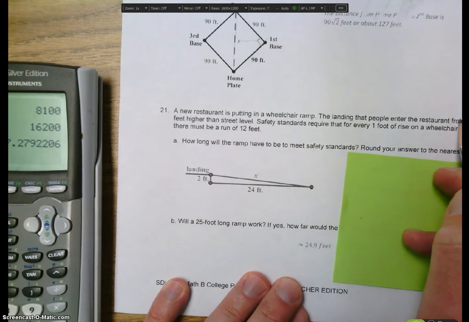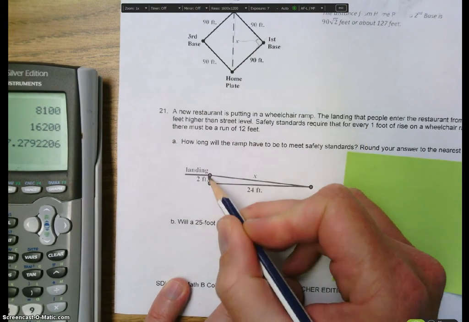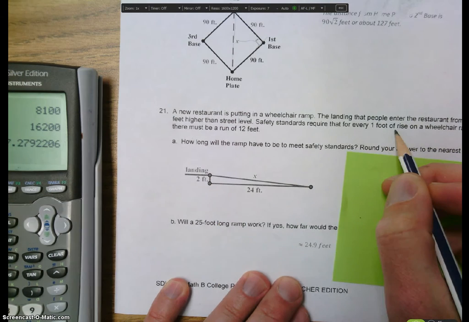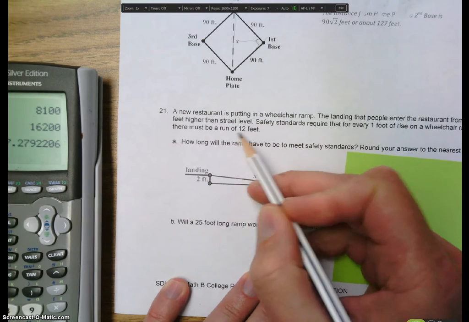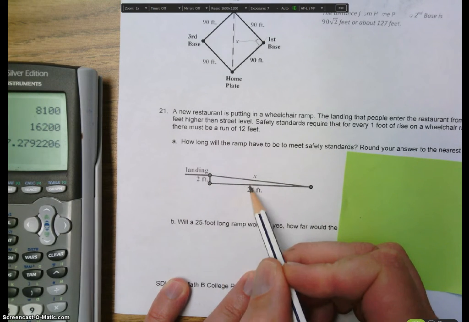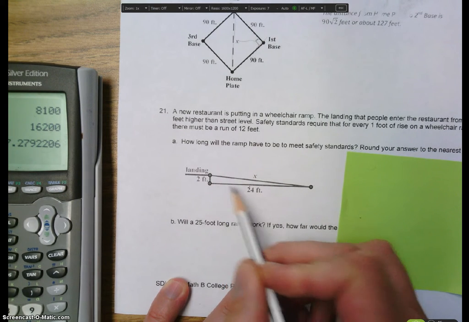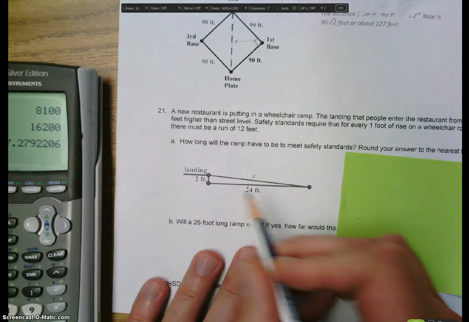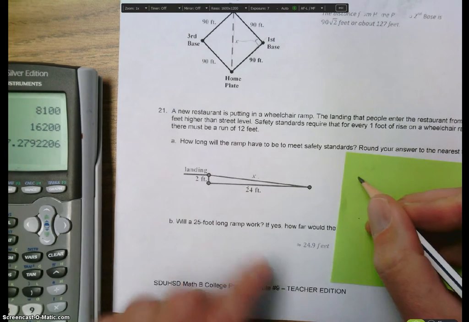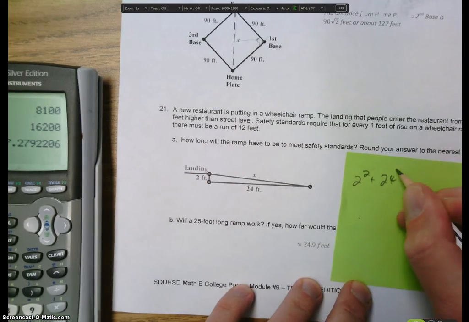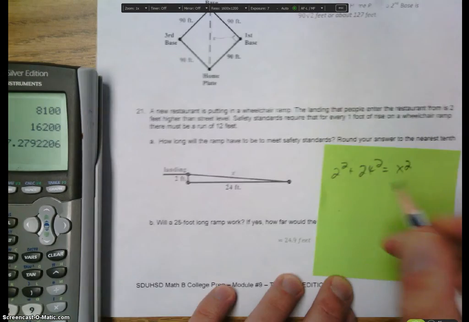That people enter in a restaurant is 2 feet higher than the street level, so that's that little distance there. And the safety standards require for every 1 foot of rise on the wheelchair ramp, there must be a run of 12. So, you know, rise and run. So basically, if this was 1 foot, this would be 12. Since this is 2 feet high, this needs to be 24. Okay? It's just a proportion. So basically, they want to know how far x is. So these are the two legs. 2 squared plus 24 squared equals x squared.